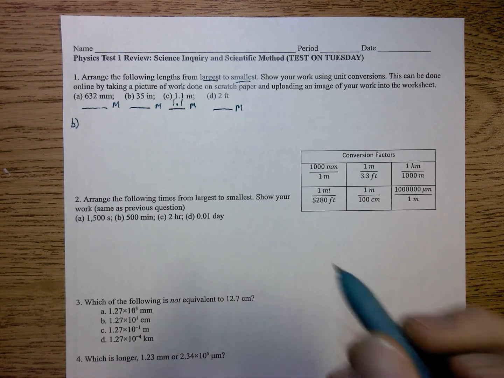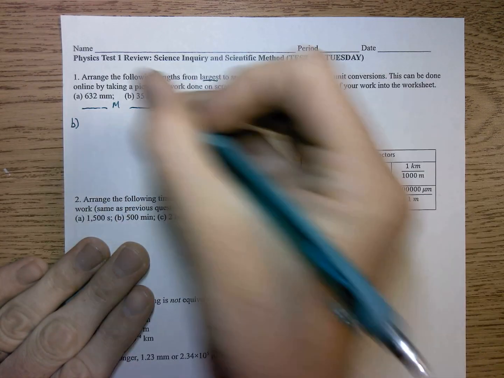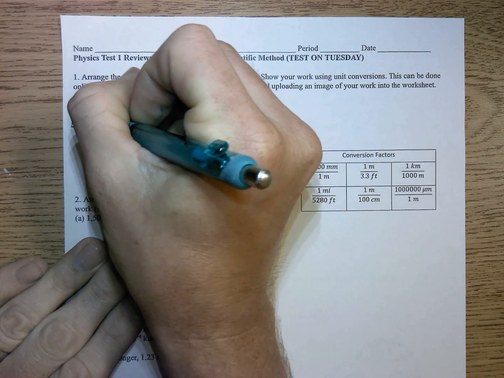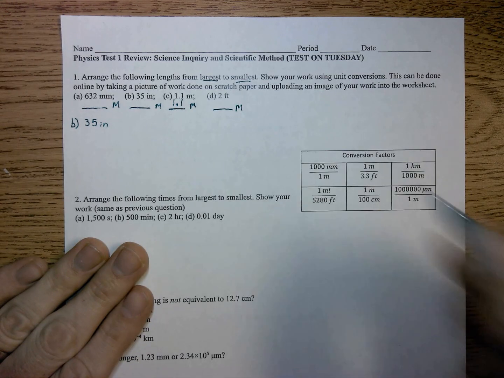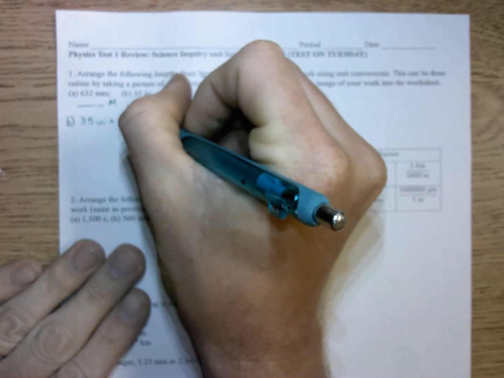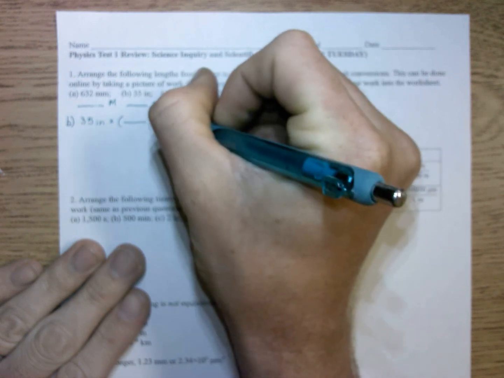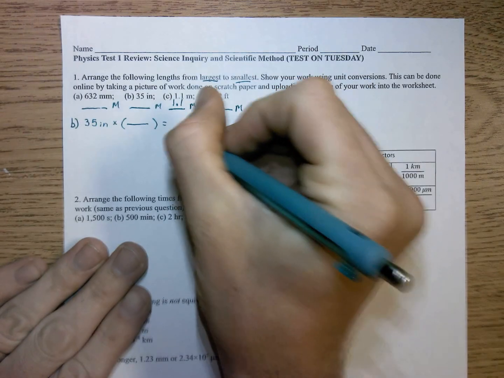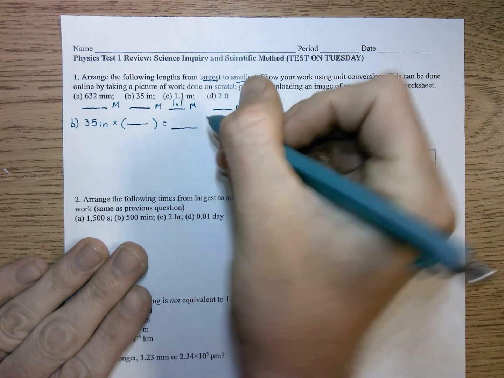And hopefully I won't lose you on trying to understand this, but it gives us 35 inches. And we want to multiply that by some sort of conversion factor to give us our answer, and we want to convert inches into feet. So we're going to say 35 inches is blank feet, right?